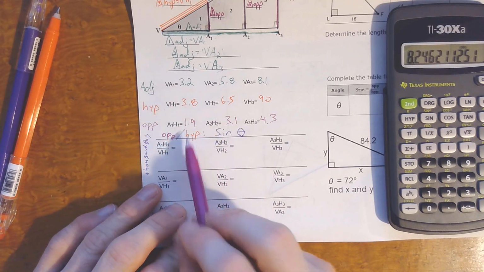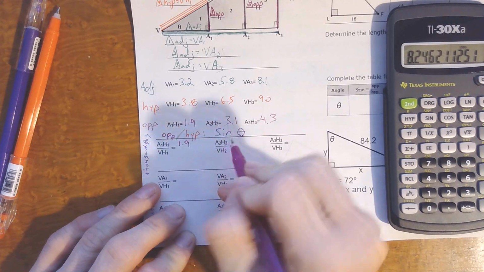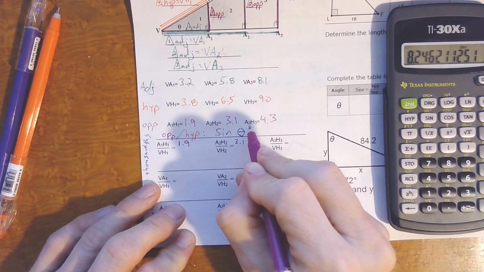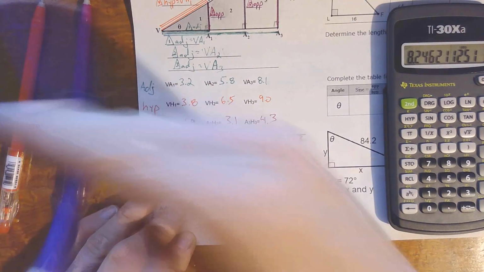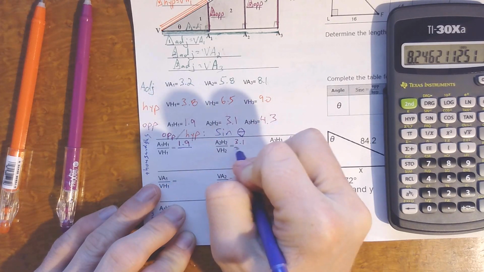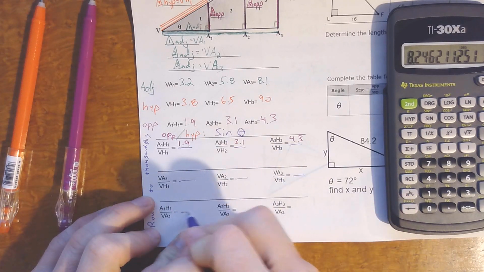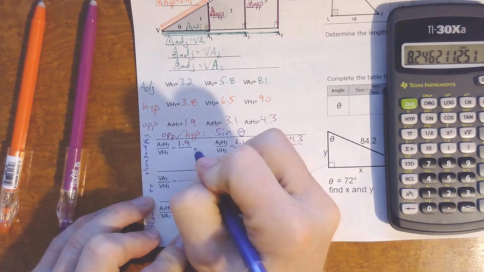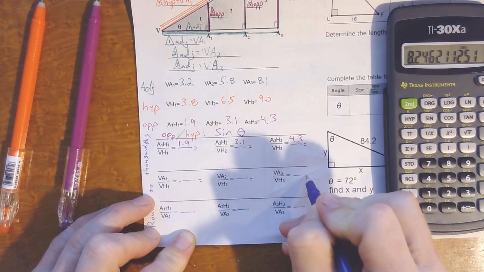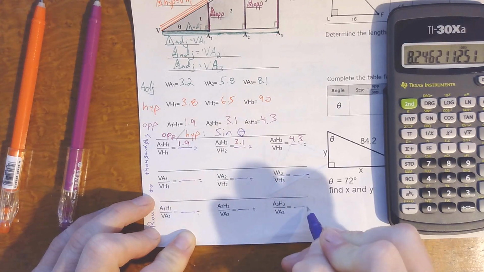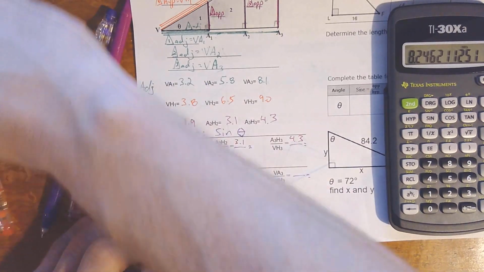So A1, this is 1.9, A2 is 3.1, and A3 is 4.3. Now I'll go to my hypotenuse, which is orange.